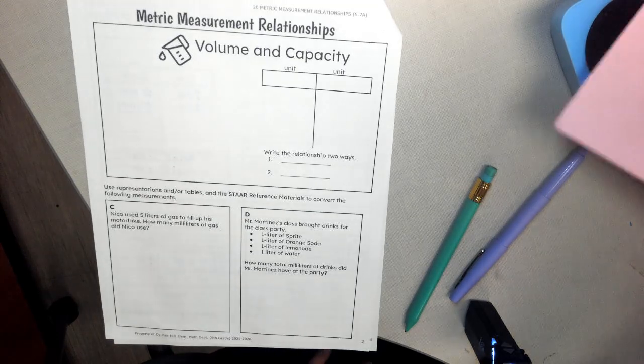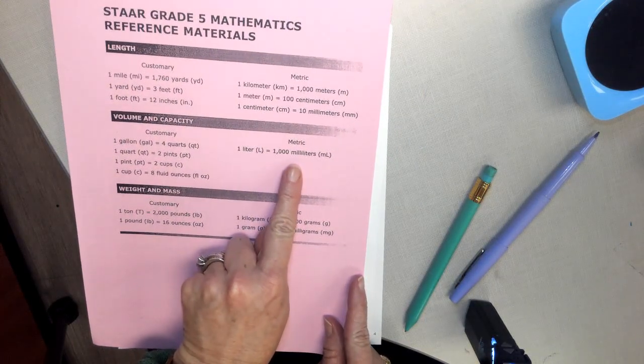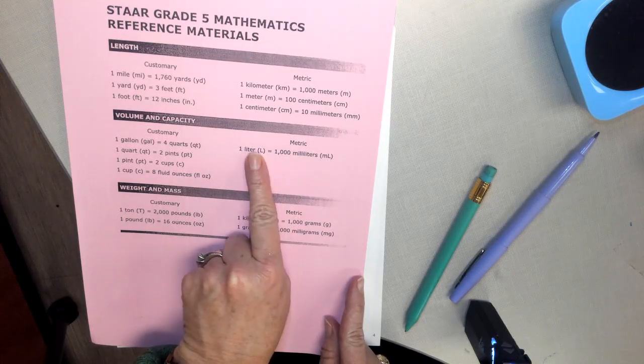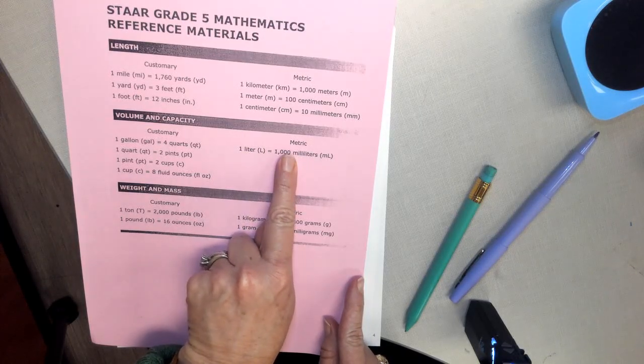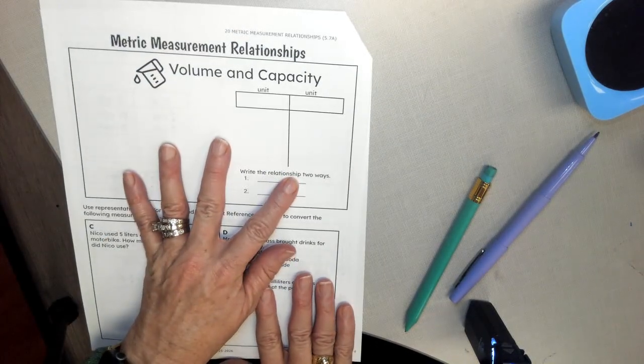All right, capacity and volume. We only have one unit of change here. We have liters going to milliliters. So every time we have a liter, we're changing that to milliliters. So the very first thing that I want to do is go ahead and write that right here since we only have one relationship.